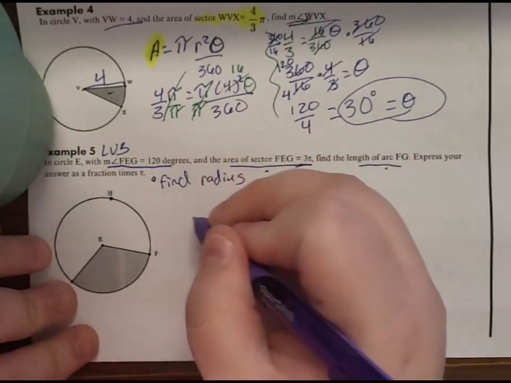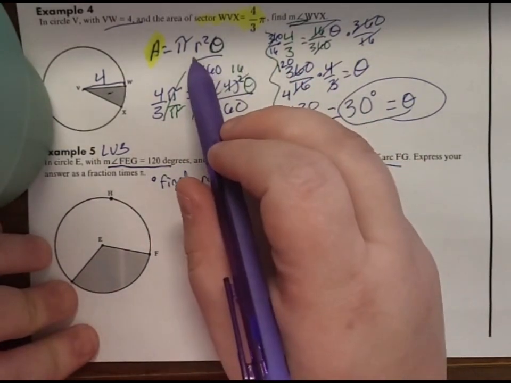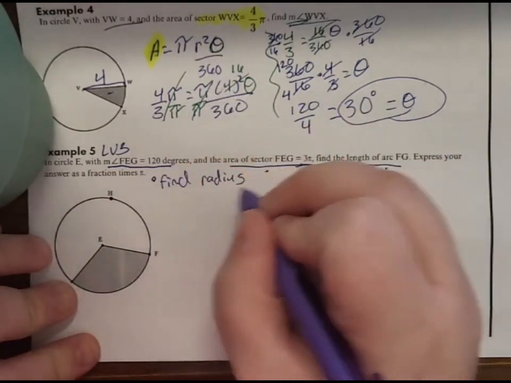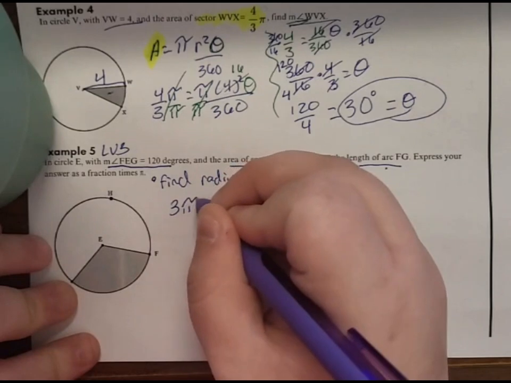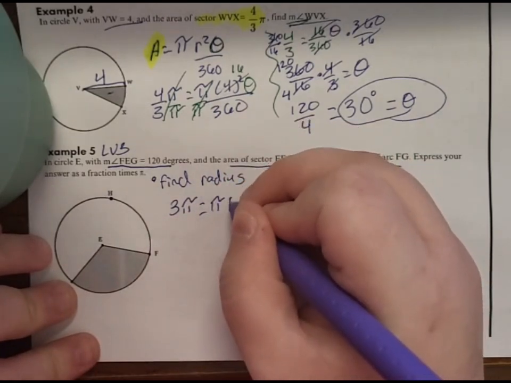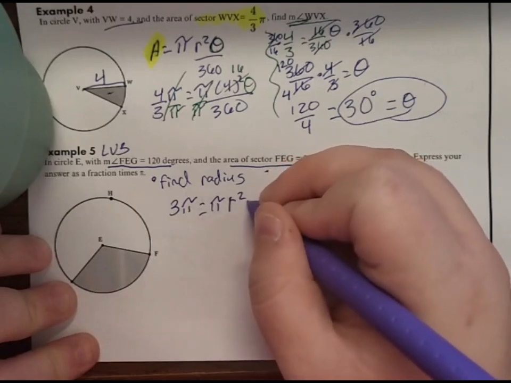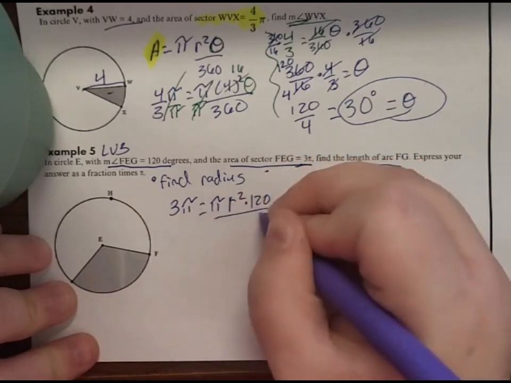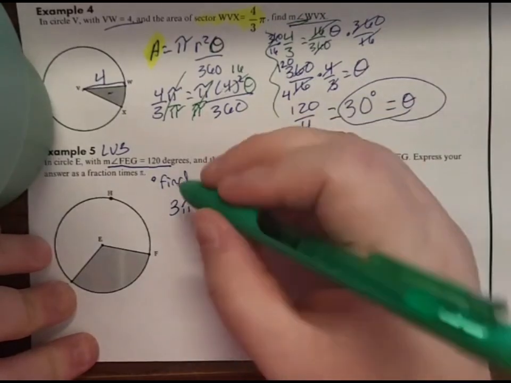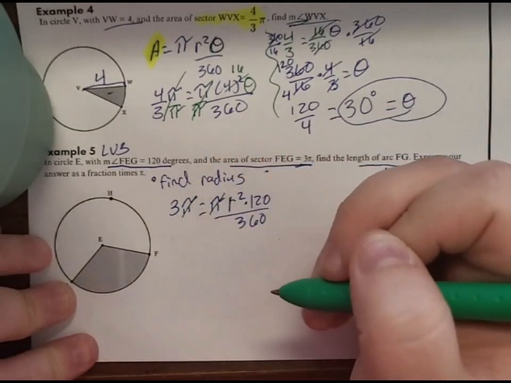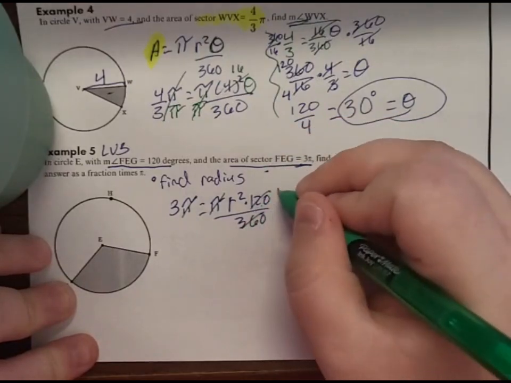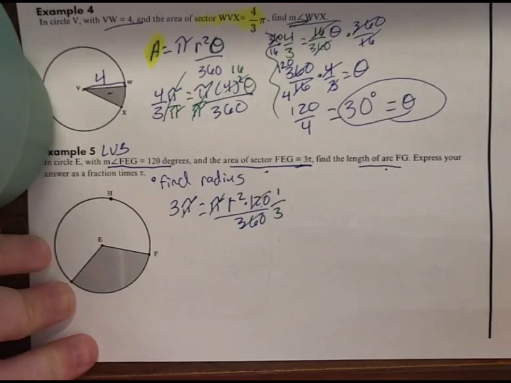Remember, area of the sector is A equals pi r squared times angle over 360. So we get 3 pi equals pi times our radius squared times 120 over 360. Just like before, our pi's cancel out, and 120 over 360 can be reduced to 1 over 3.